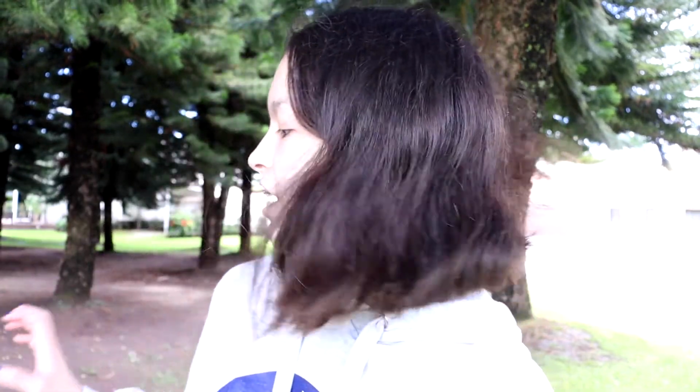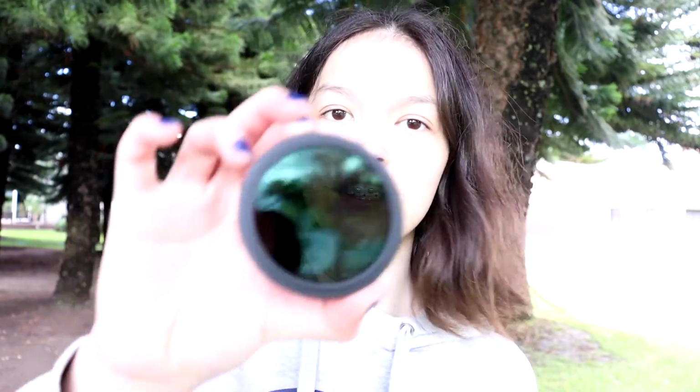Well, we're here, and this is purposefully overexposed. The ISO is at 800, and I put it that high to test this. Here's the ND filter, and I'm going to screw it on.